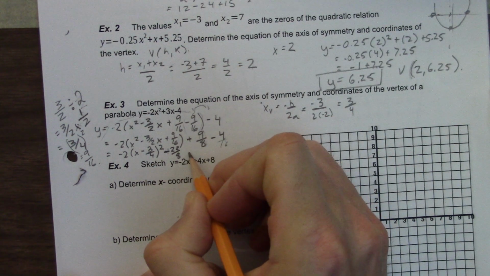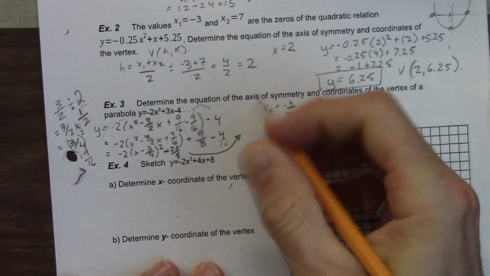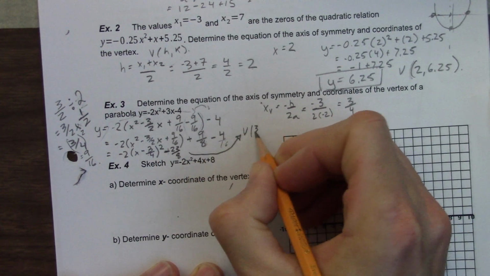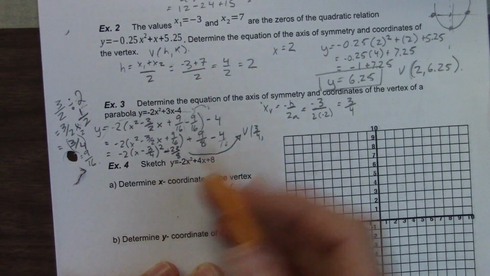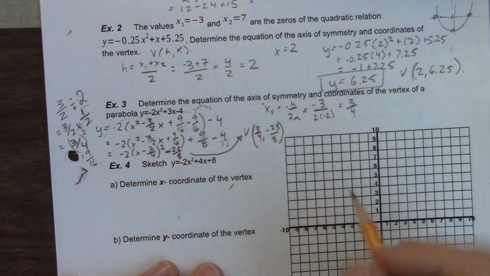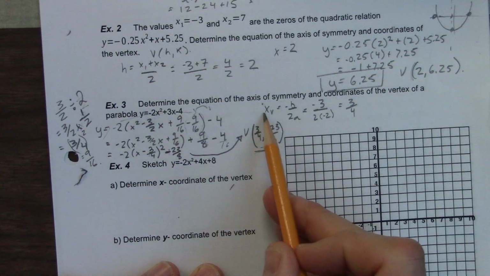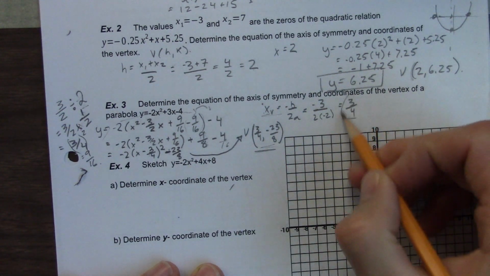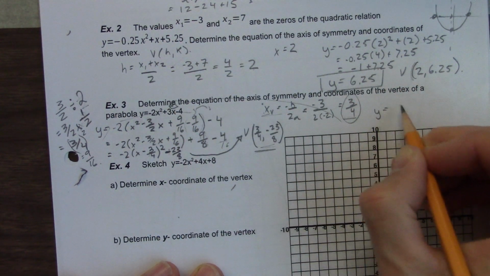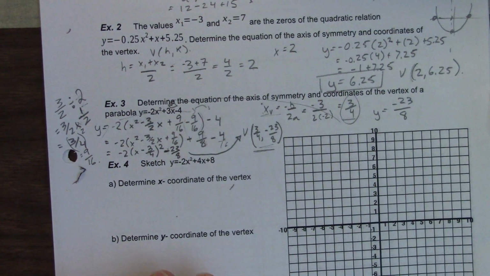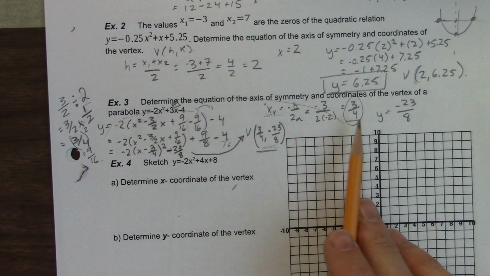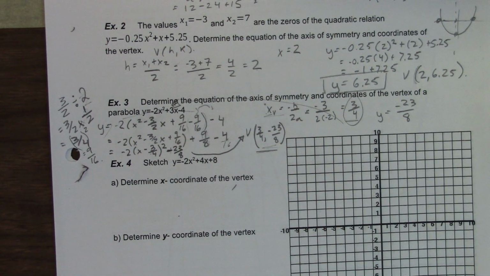So our vertex, this is in vertex form, is just h and k. Remember h is the opposite sign here, so not negative 3 over 4, but positive 3 over 4. And the k value is the same, negative 23 over 8. So vertex form gives us that. Using the other method, we got 3 over 4, and we would have had to sub the 3 over 4 into this equation, which would have given us the y value of negative 23 over 8 as well. You could have done it either way. To get the x value, I would say the shortcut is easier, but you need to know how to use both. Okay?